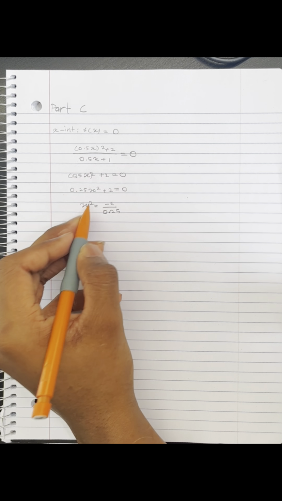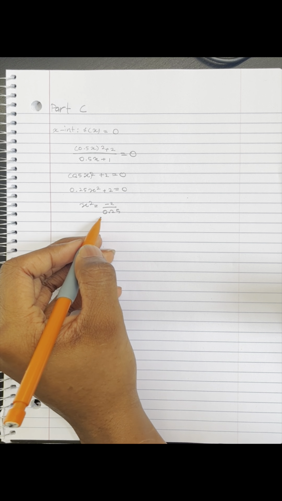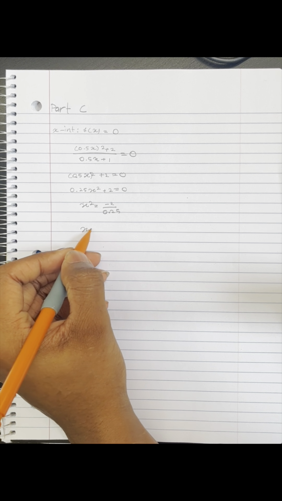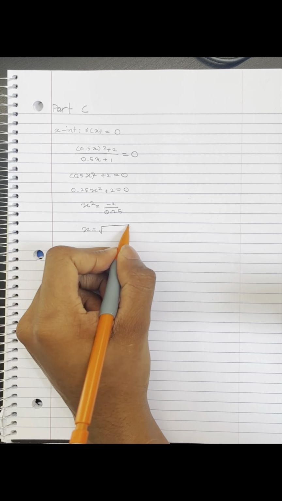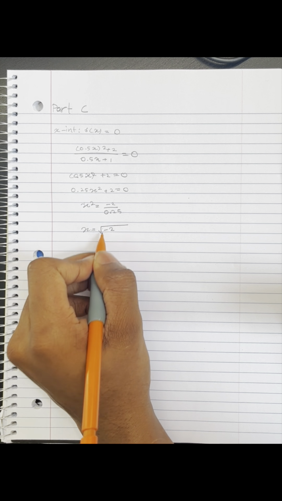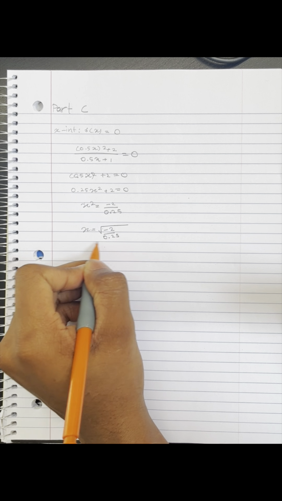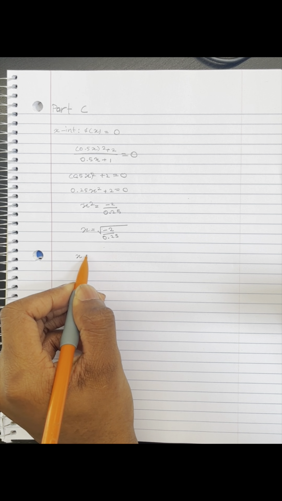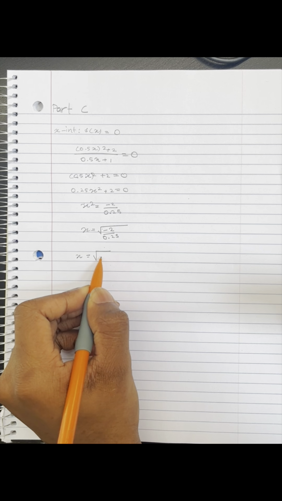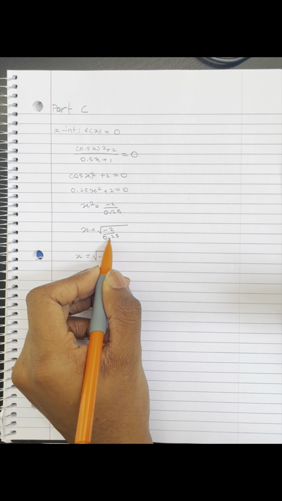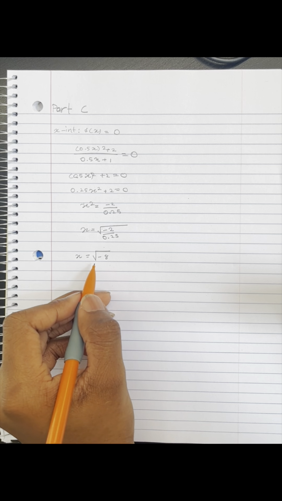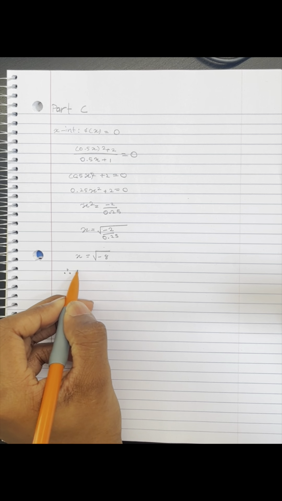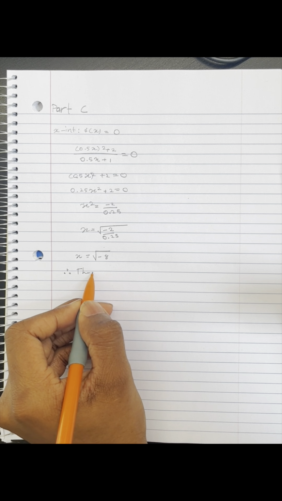Now, to isolate for x, we have to get the square root of both sides. So the square root of x squared is x, and you have the square root of this side. So now we're left with x equals the square root of minus 8, as minus 2 divided by 0.25 gives you minus 8. So this is a negative number, and we can't find the square root of a negative number. Therefore, there is no x-intercept.